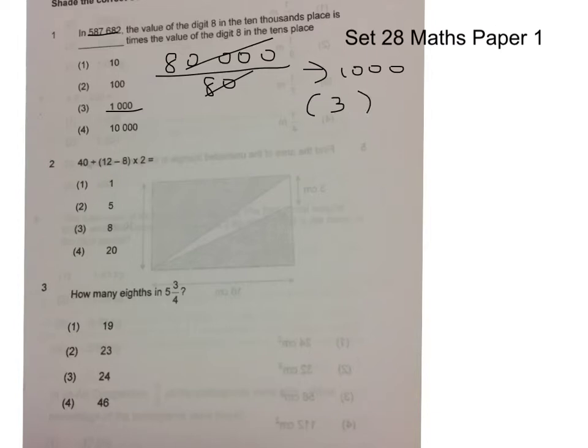Okay, so in 587682, the value of the digit 8 in the 10,000 place, so 80,000, is how many times the value of digit 8 in the tens place, which is 80? Okay, so we can cancel, and that will give us actually 1000. So question 1, very simple, your answer is 3.